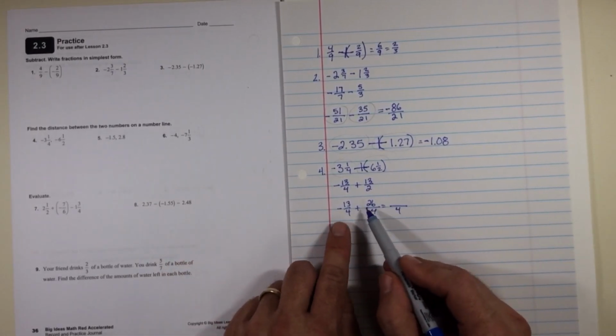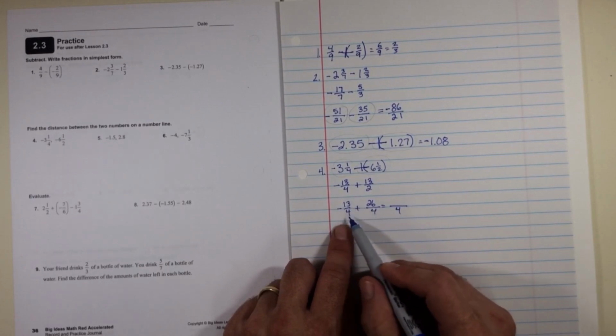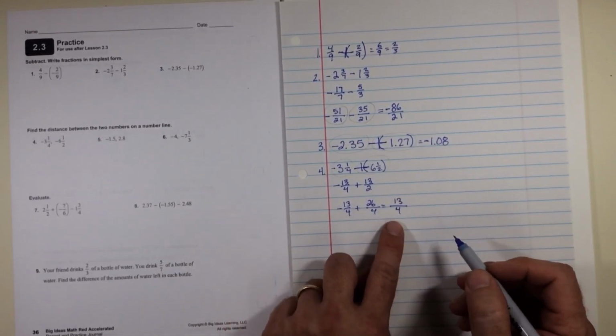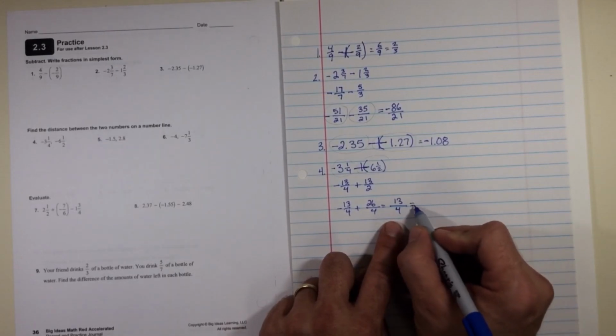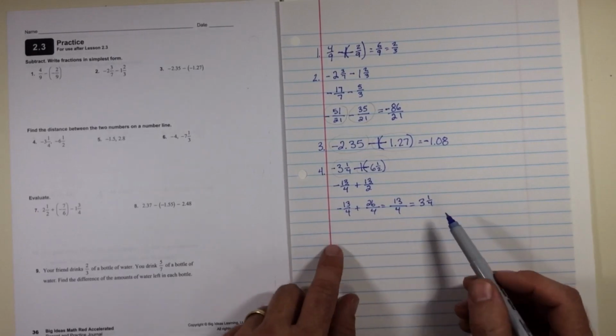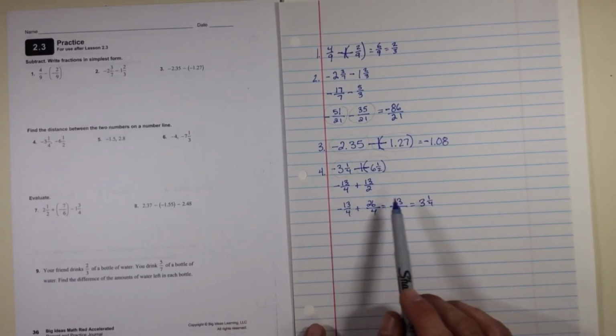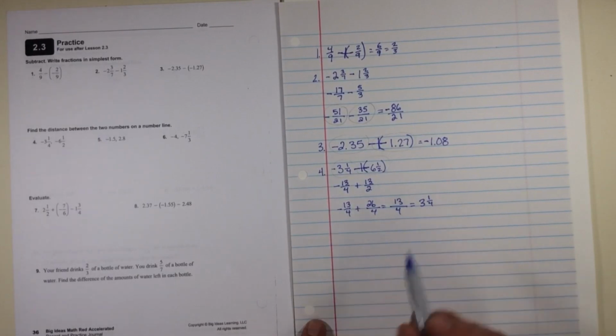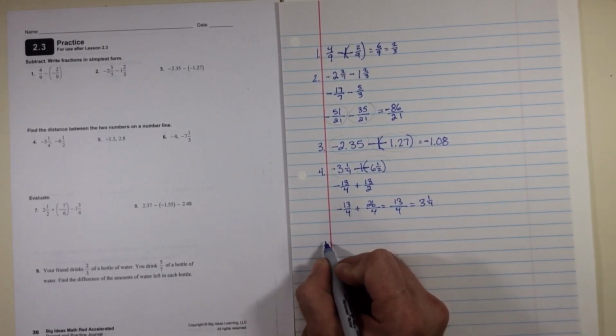Different signs, so I subtract. 26 fourths minus 13 fourths is 13 fourths. You can leave it 13 fourths. You could turn that into 3 1/4, but it's going to be positive no matter what. Even if it doesn't matter, if it's a distance, it must be positive. 3 1/4. Number 5.